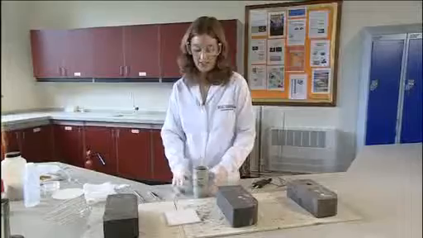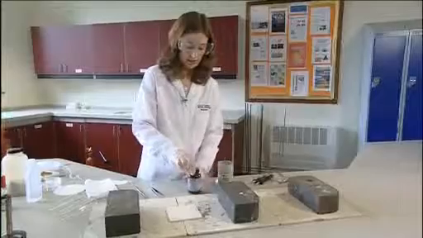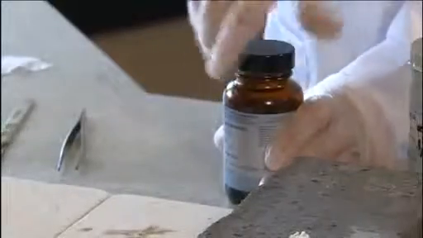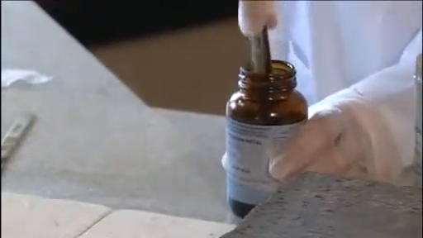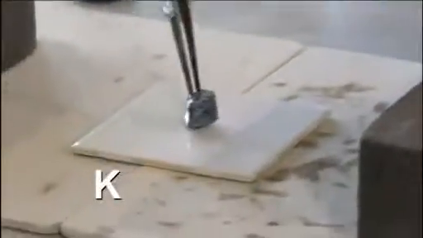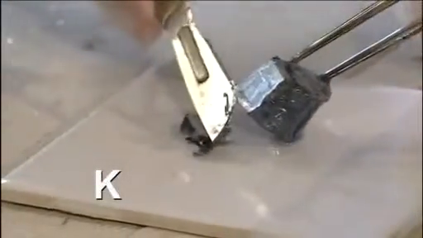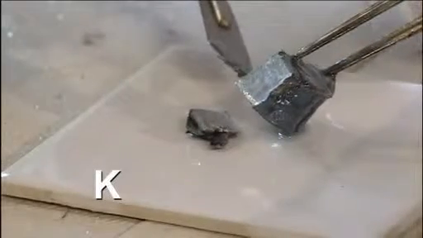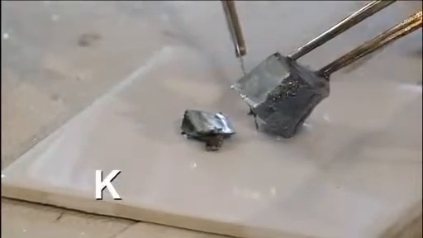This is the reaction of potassium in air. Again, the potassium is stored under oil. And we need to cut a piece off. You can see it's much easier to cut. This is much softer, and there's a shiny silver surface which tarnishes quickly in air, much quicker than with lithium and the sodium.